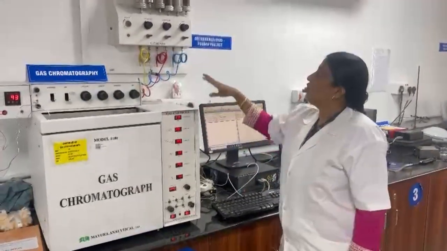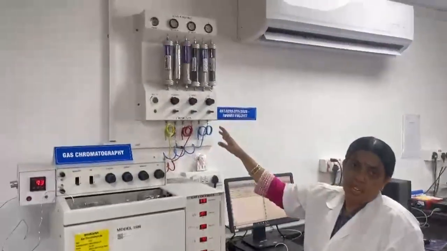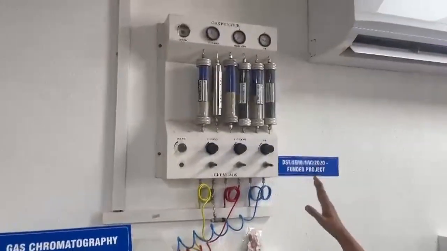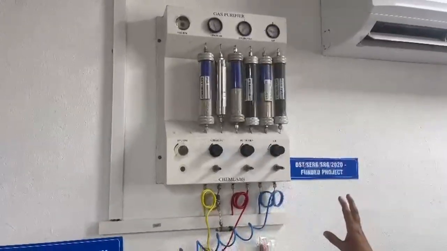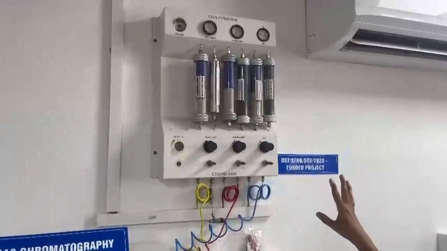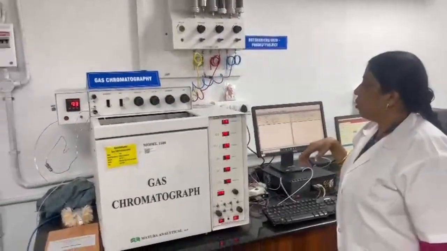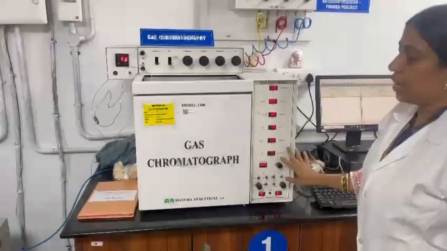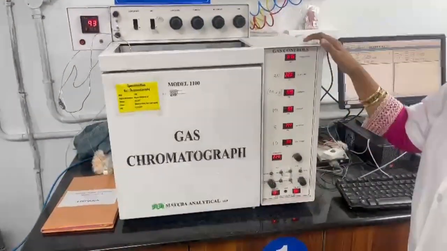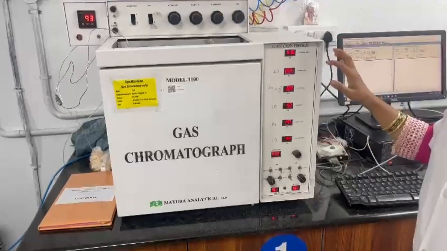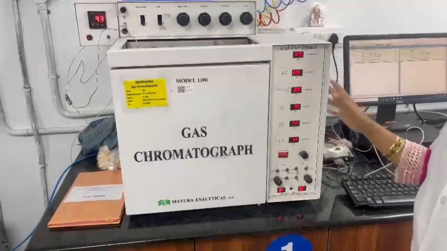The gas chromatograph has three different gases. Here we have a carrier gas, and hydrogen and air are used as the gases for the detectors, for combustion purposes. This panel indicates the pressure which is maintained inside the column. Argon is used as the carrier gas.